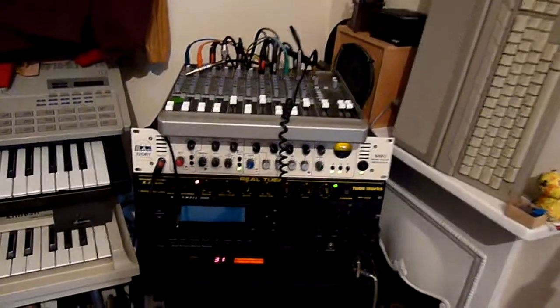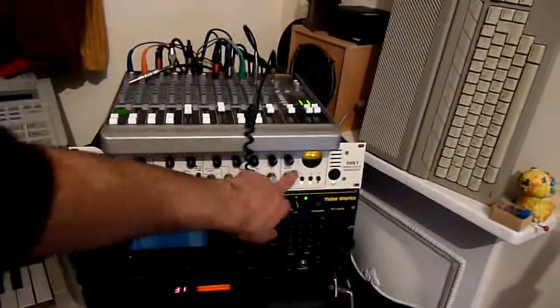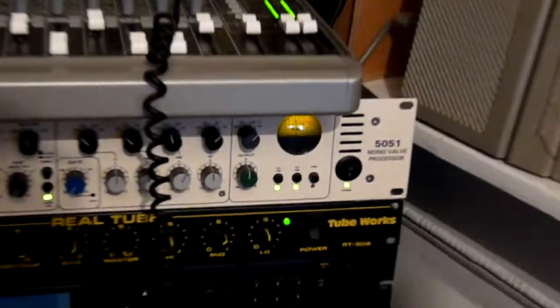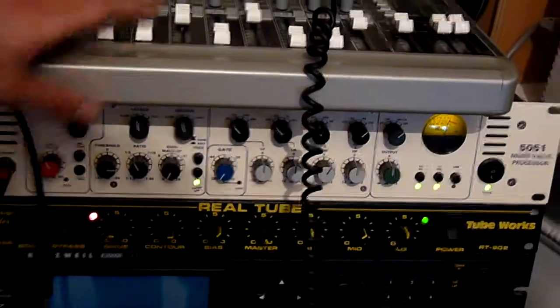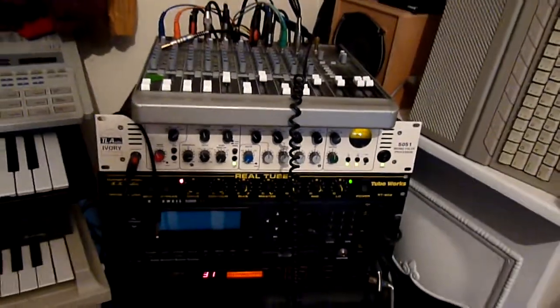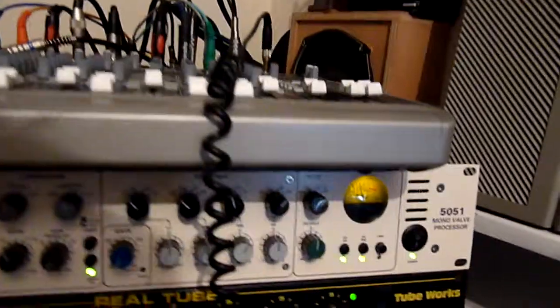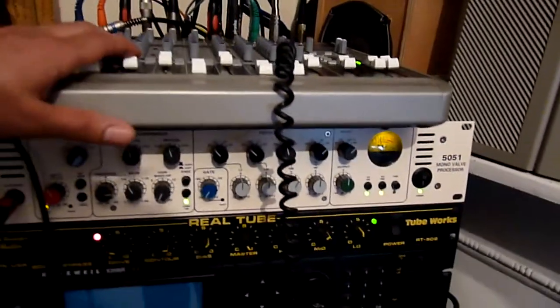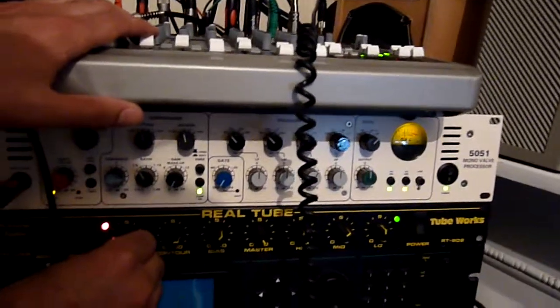I can't remember the exact settings I had on it, but if you try and film this dial here, that shows my gain reduction. And then that chained into the tube distortion as well. So if I just do this, set it so it's going off, that's just the tube distortion.